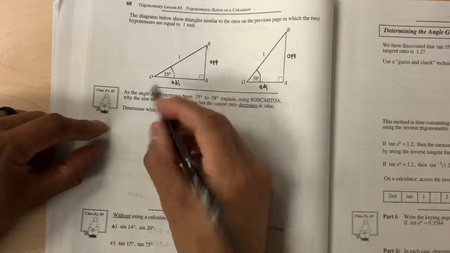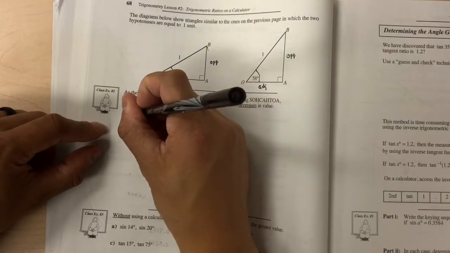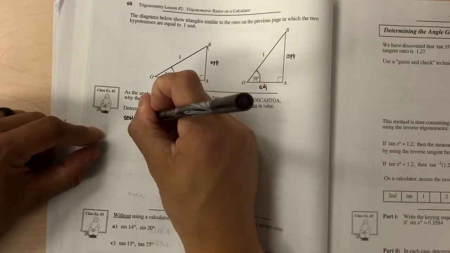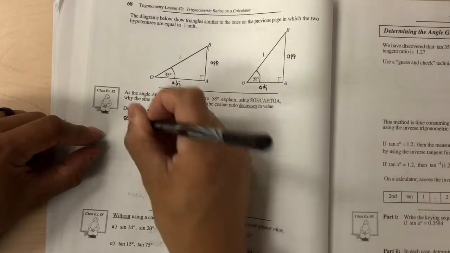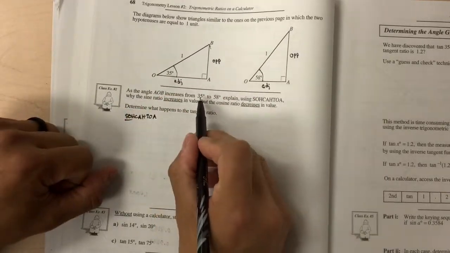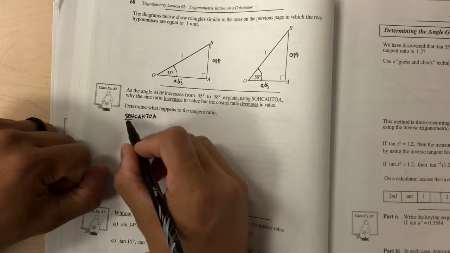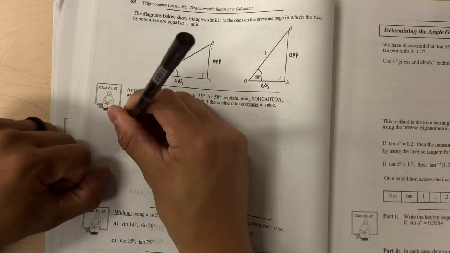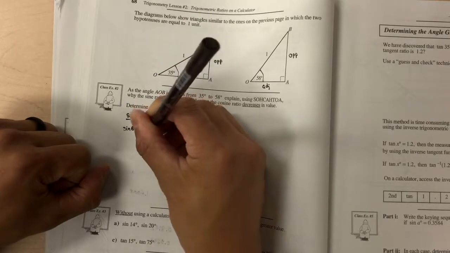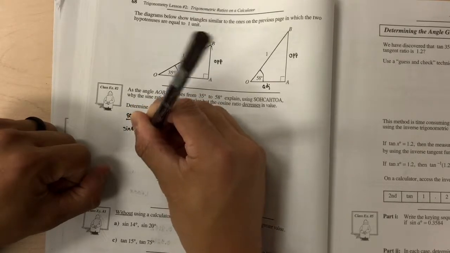So first of all, my mnemonic SOHCAHTOA. And if we're focusing on the sine ratio, which is going to be increasing as we go from 35 to 58, my sine ratio, sine theta, is equal to opposite over hypotenuse.